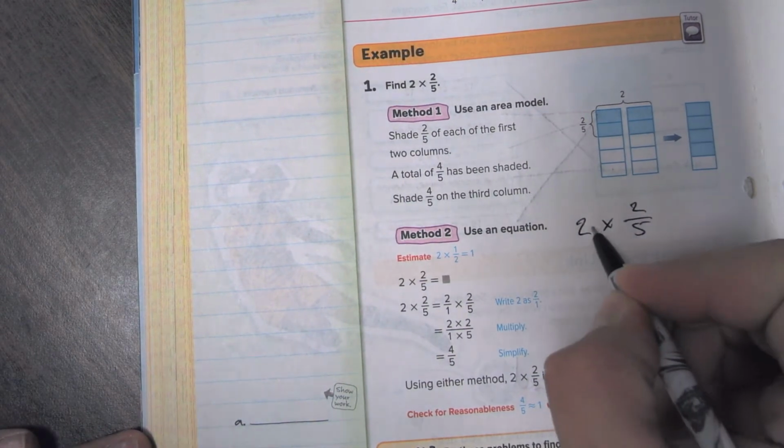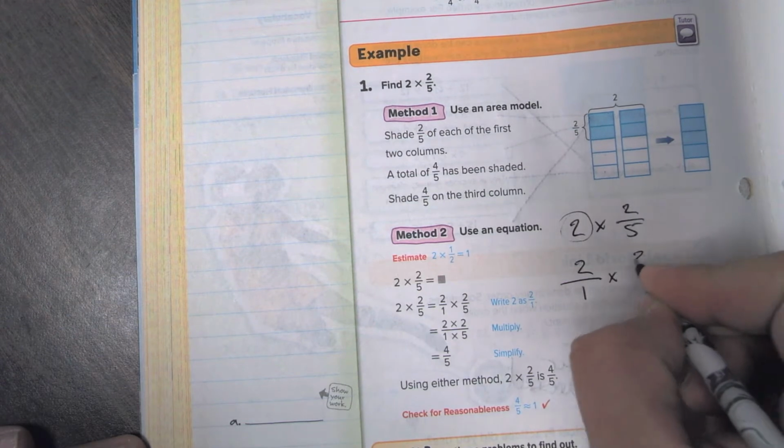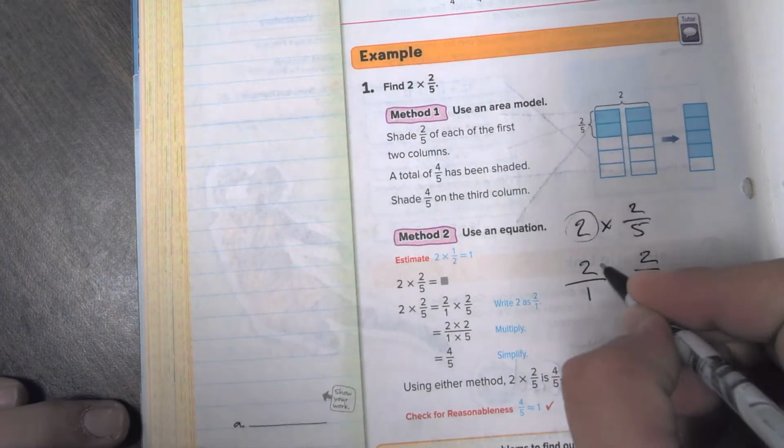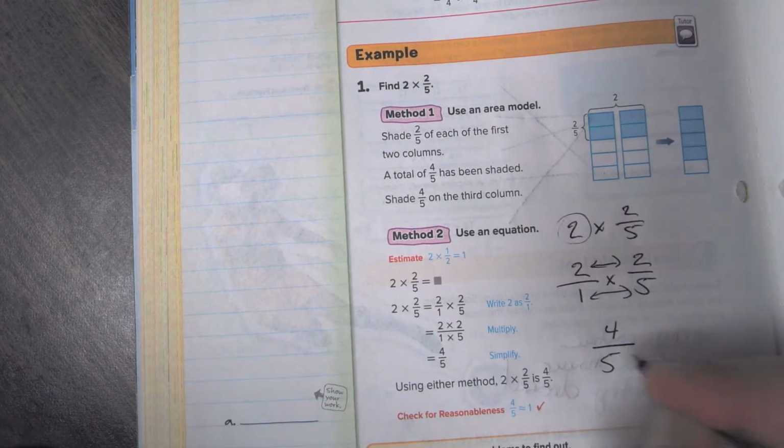So when you have something like 2 times 2/5, remember, you need to make this into a fraction. And since it's a whole number, all whole numbers go over 1. So 2 over 1 times 2 over 5. Now when you multiply fractions, all you're doing is multiply the numerators, multiply the denominators, and there's your answer, unless you have to simplify. So we're going to do 2 times 2, which is 4. That's our numerator. That's what goes on top. And then 1 times 5. That's 5. 4/5. You're done. That's all there is when you multiply fractions, guys.